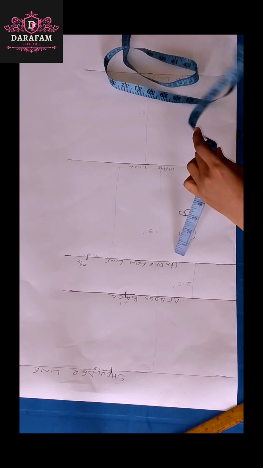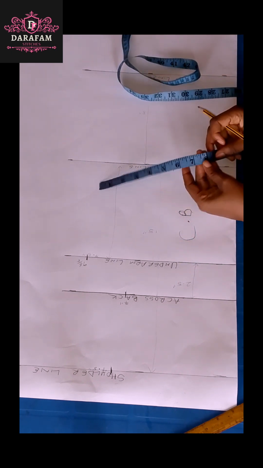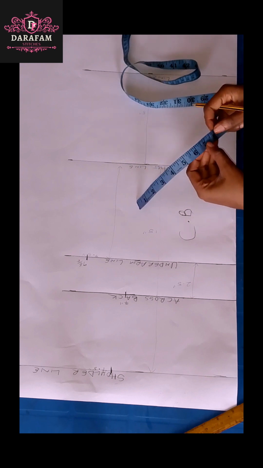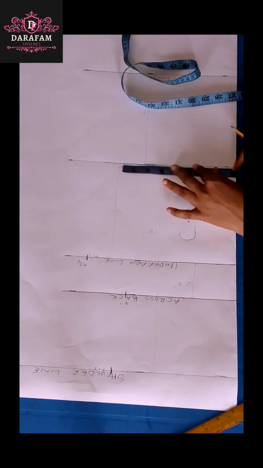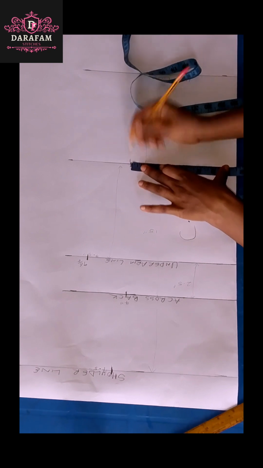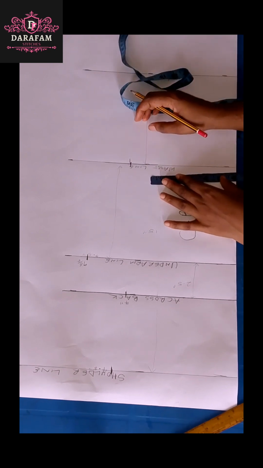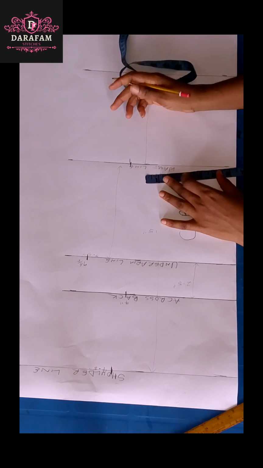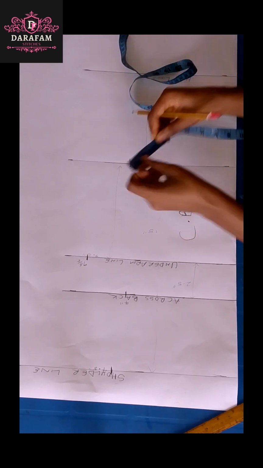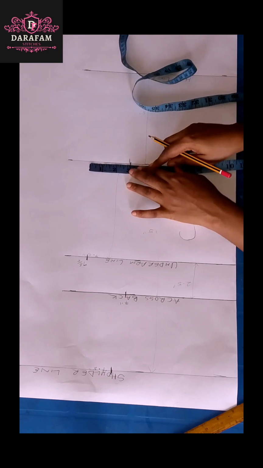Divided by 4 will be 7.75. Since I'm deducting 0.25 from the back, our back is not the same actually. So I'm removing 0.25 from there. 7.75 minus 0.25 will give you 7.5. So I marked out 7.5.